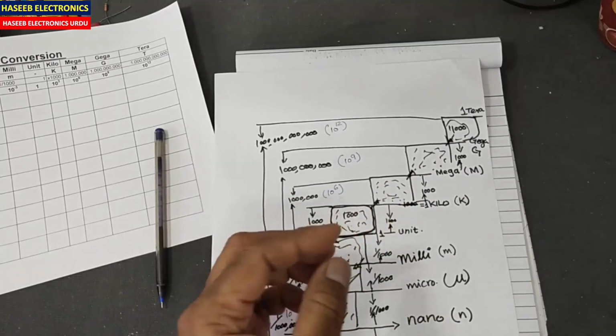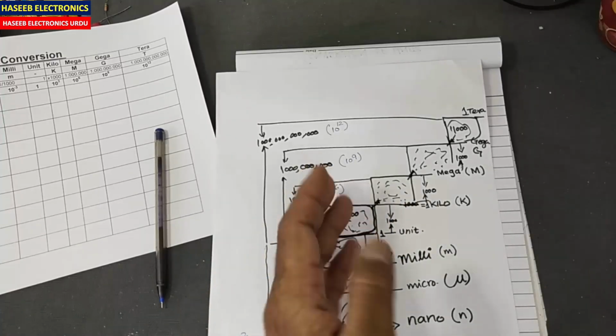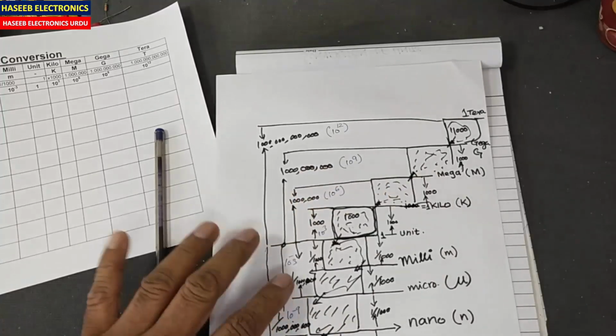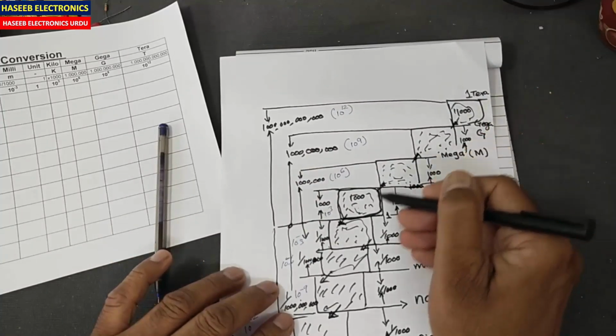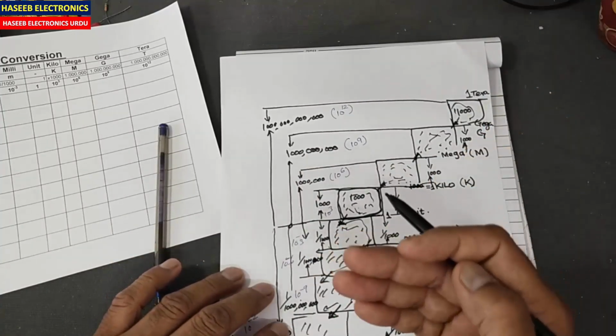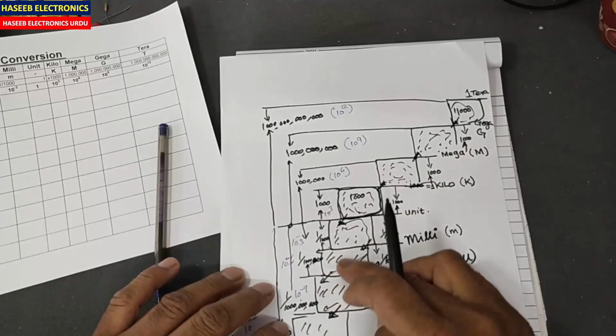We can say it has 1000 steps difference between each step. We will multiply when we are coming down. We will divide with 1000 and we will go upstairs.